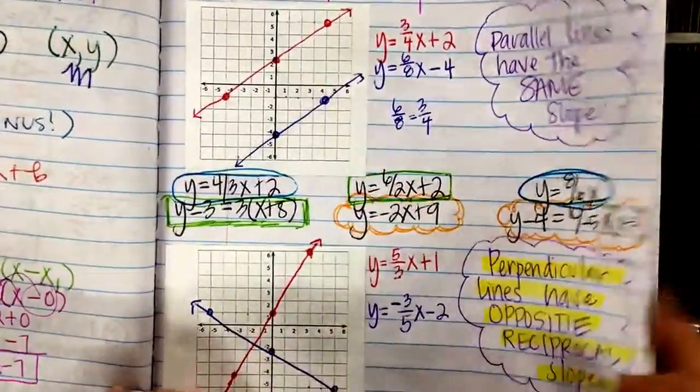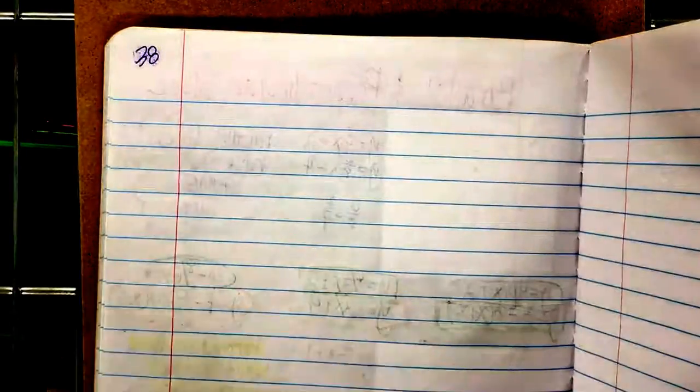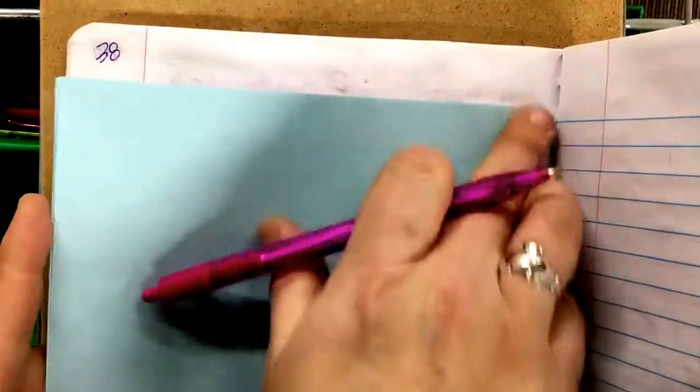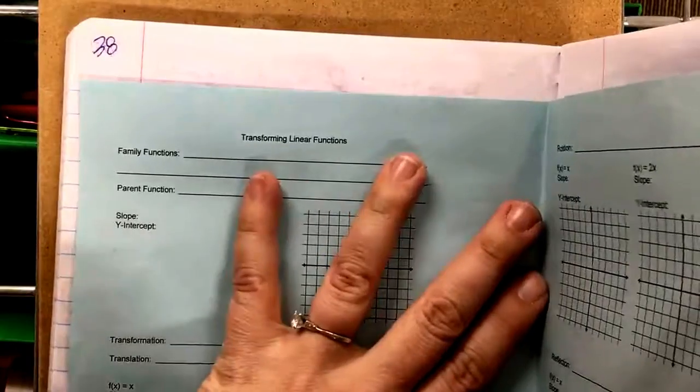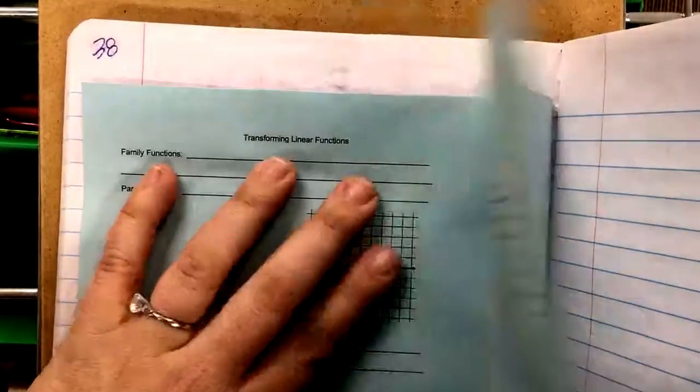on page 38. Now remember, when you fold that piece of paper and glue it into your notebook, you need to determine what side you're going to glue it on. So like my fold of my paper, because I'm folding it like a book, matches the fold of my notebook. Right? So it's going to get glued on page 38 so that the fold of the blue paper matches the crease of my notebook.